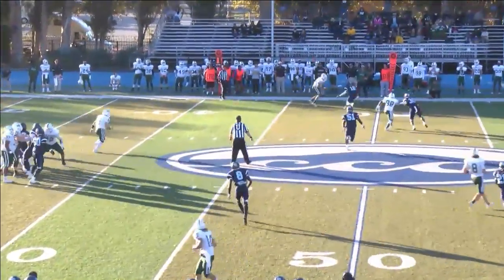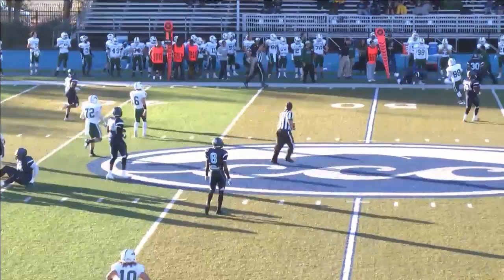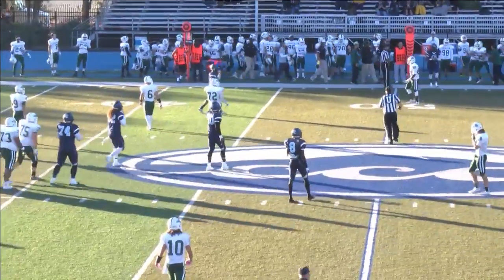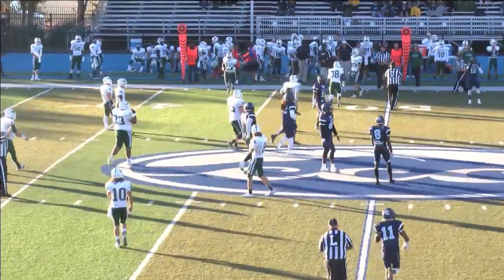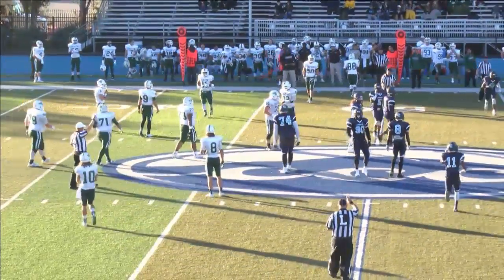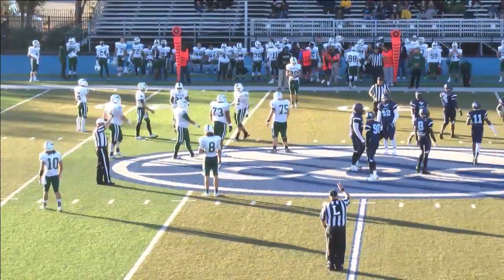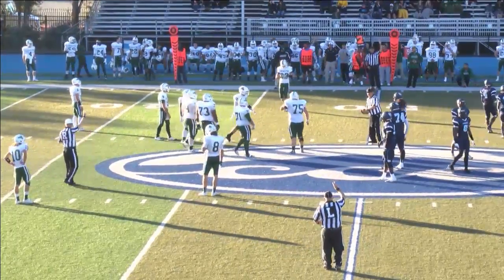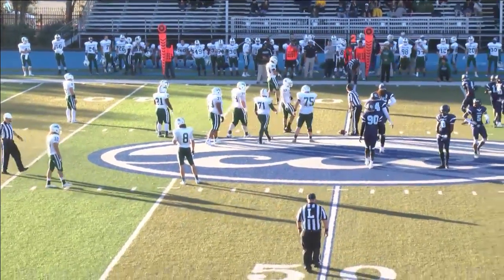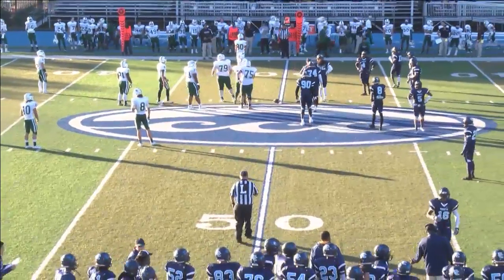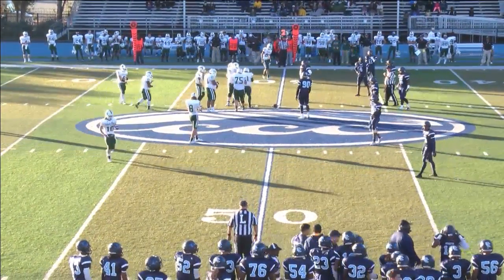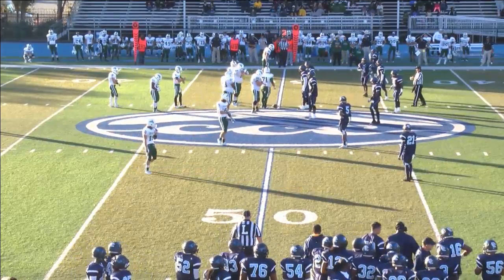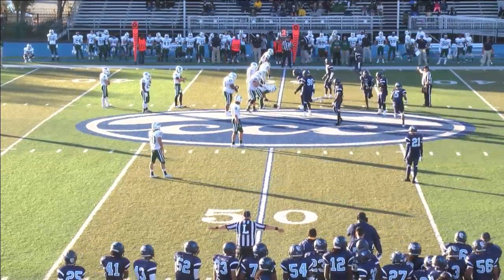Desmarius back to pass. Out to the left to number 80 for another first down. Cooper Genovesius, 6'4", receiver out of Foothill, out of Redding, California. So it looked like that was a 9-yard gain from Desmarius to Genovesius. So it'll be 2nd and 1.